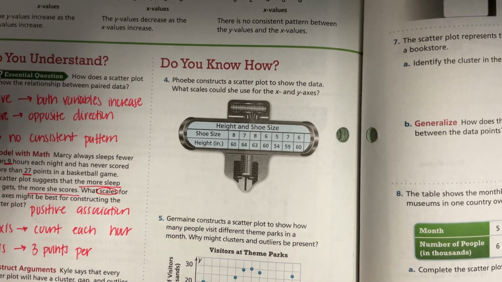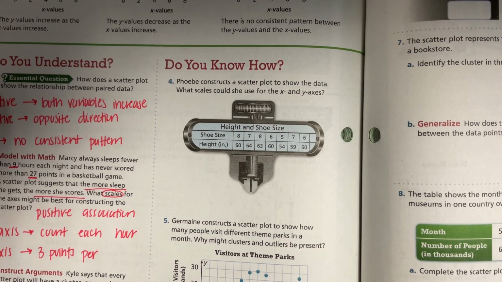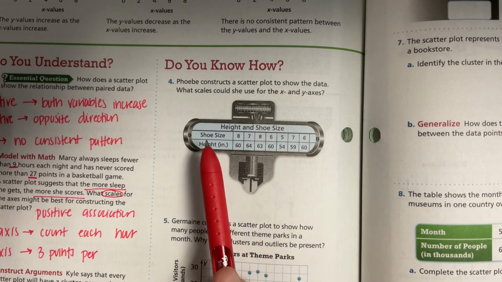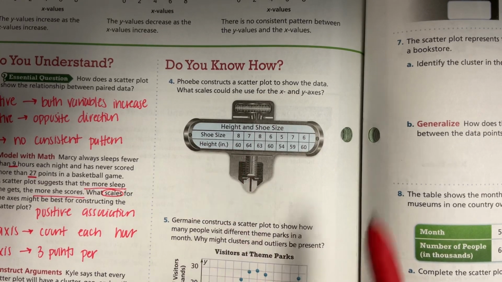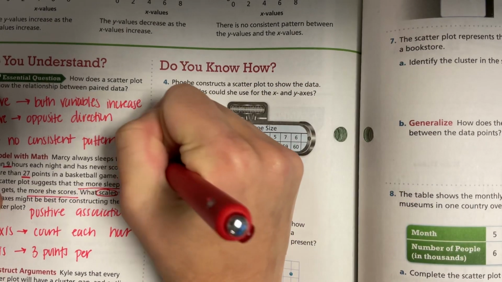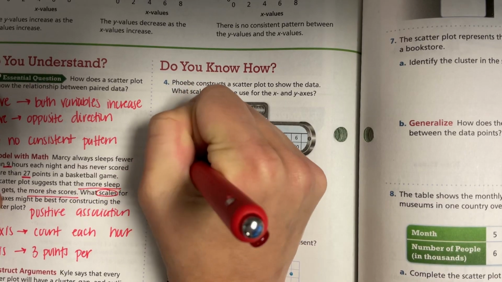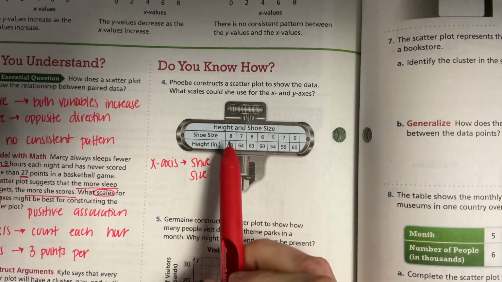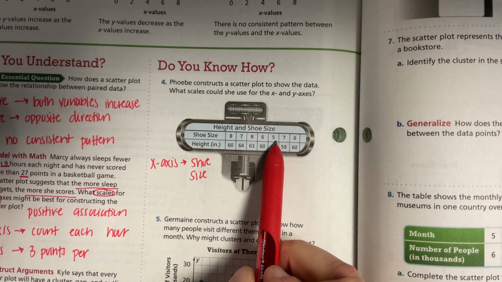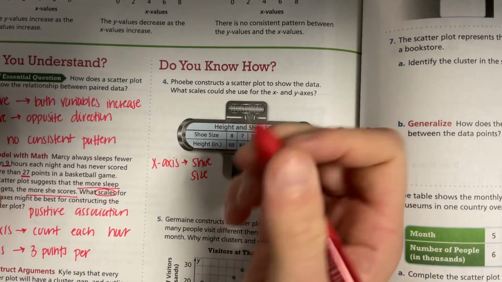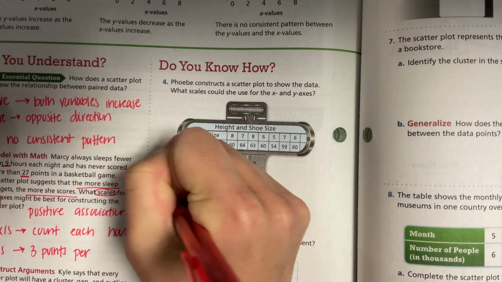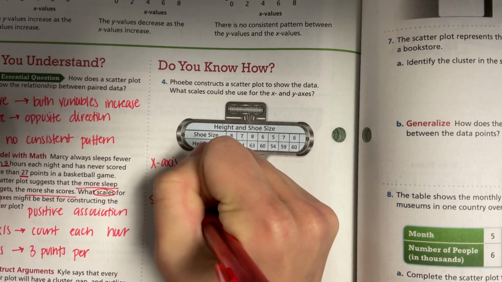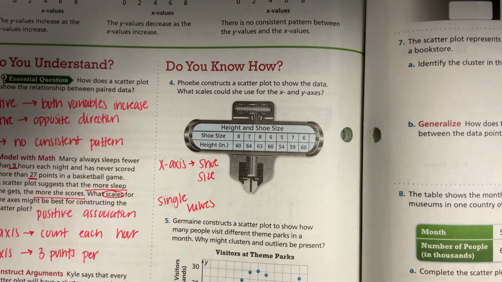Number 4, Phoebe constructs a scatter plot to show the data. What scales could she use for the X and the Y axis? So our X axis is going to be shoe size. With the shoe size being 8 and 7, 6, and 5, we can just count by single values. So starting at 1 and going to about 10.